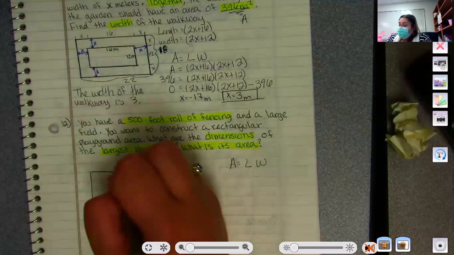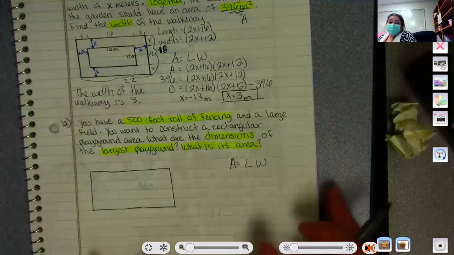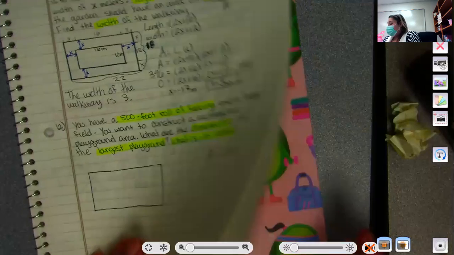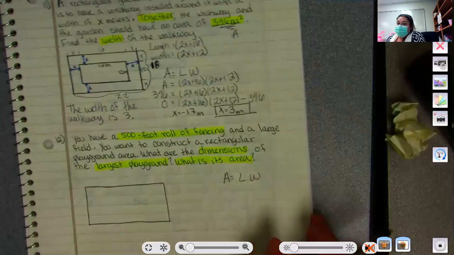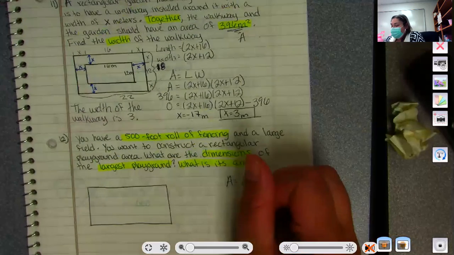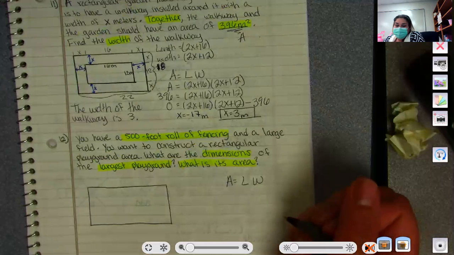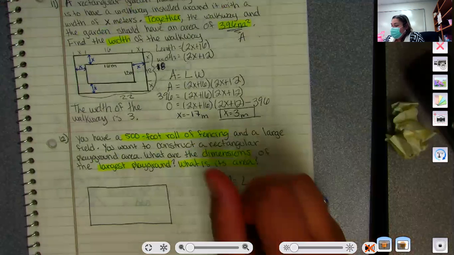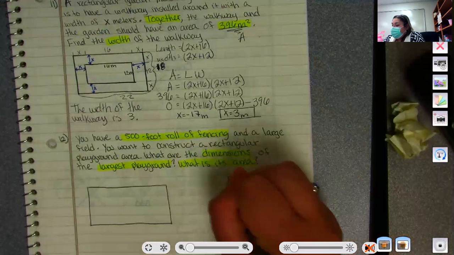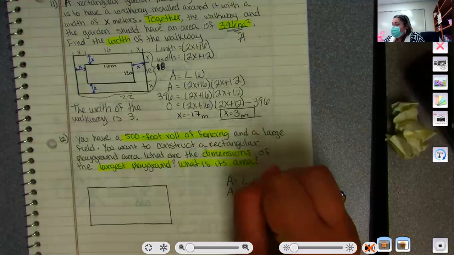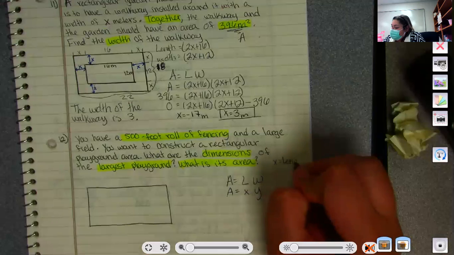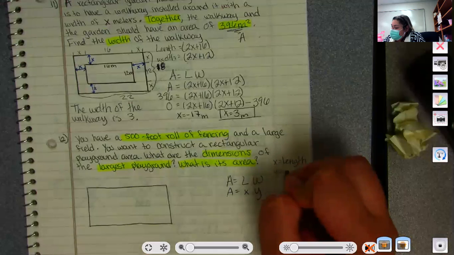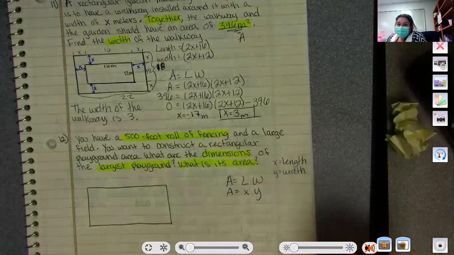So I'm going to change it to terms of X and Y, just because that's what we're used to dealing with, right? I guess we can do that at the end. No. So area equals X times Y. So we're going to make my length X. So X equals length. And then we're going to make my Y width.